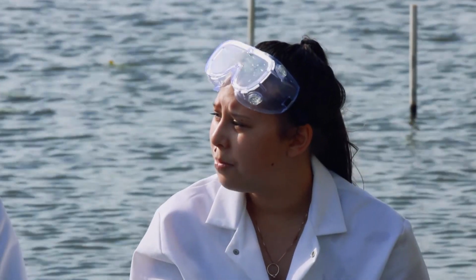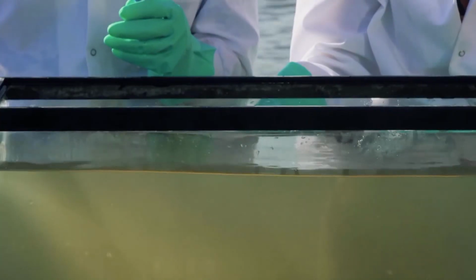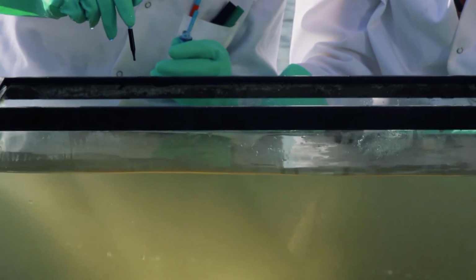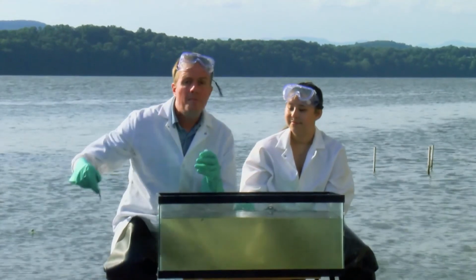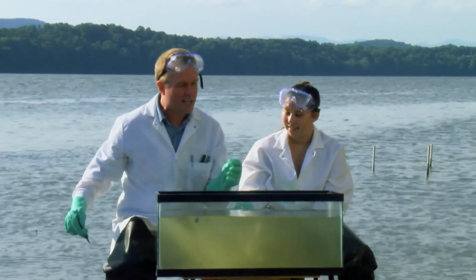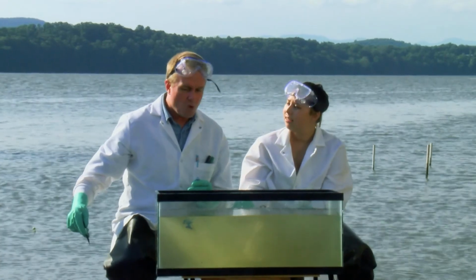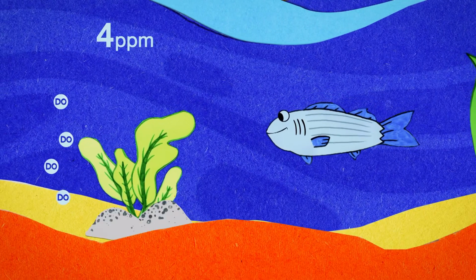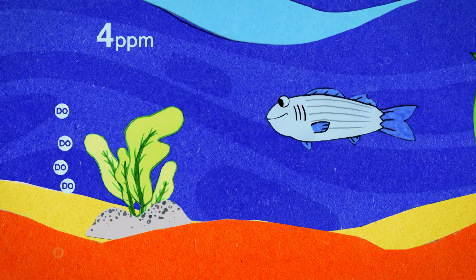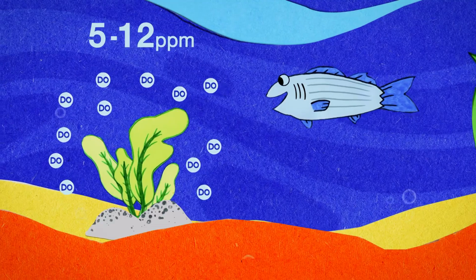How can we measure ppm? This tank here is filled with about 13 gallons of water, or 1 million drops of the Hudson River. If I add 1 drop, that is now 1 part per million in this tank. Wow, that doesn't seem like a lot. How much do fish need? Well, fish need at least 4 parts per million, or milligrams per liter, to live, but they really prefer to have 5 to 12, so to keep them happy, let's add 4 more. Boom, boom, boom.